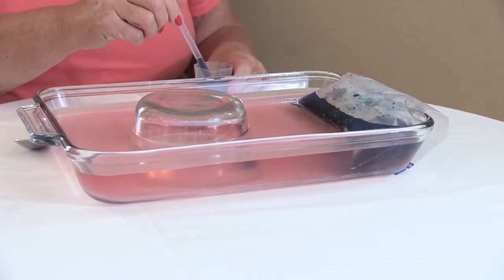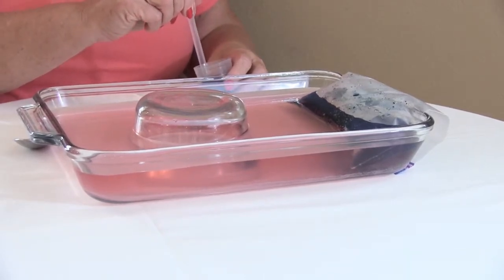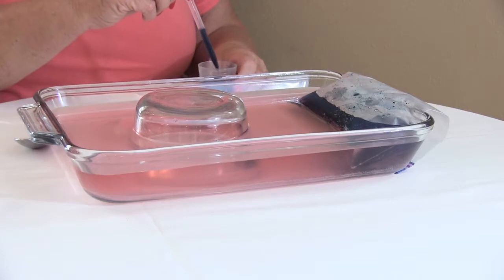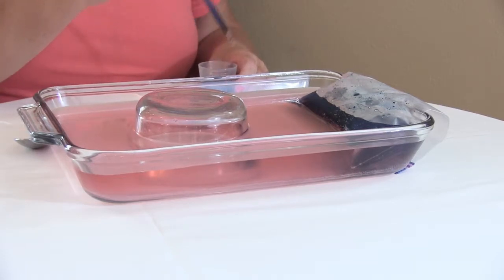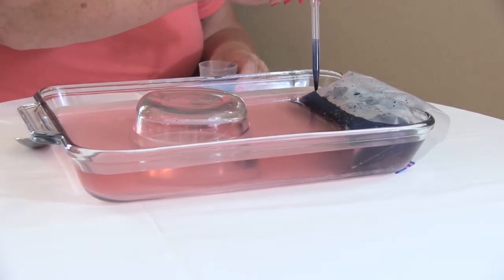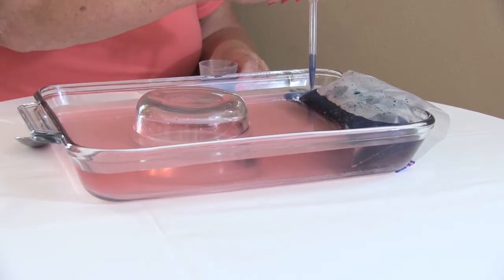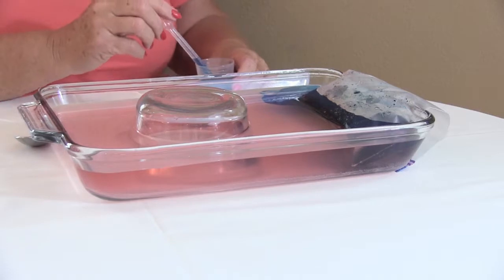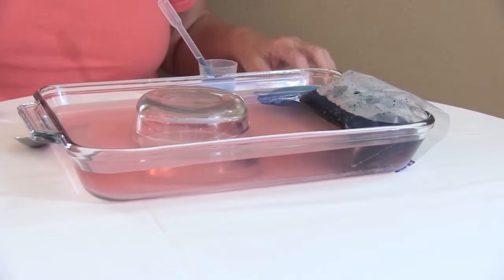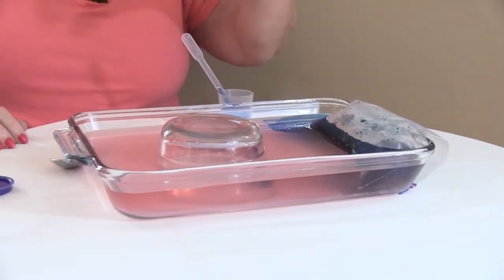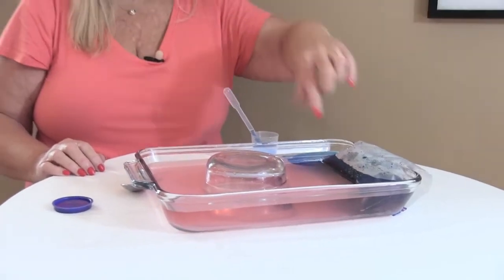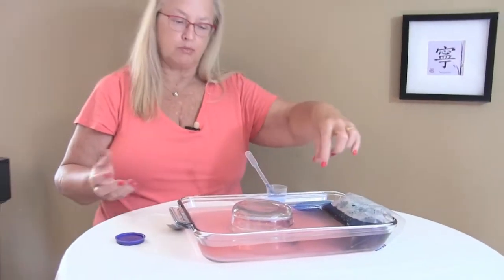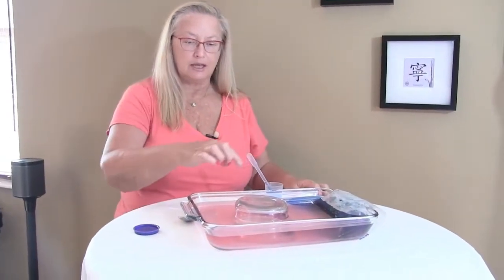Okay, now we're going to drop the blue dye into the cold water and see what happens. Let's see what happens. It should start to circulate around. It's going to bump into our landmass, which naturally occurs, and it should circle to our equator, and it should circle back up.